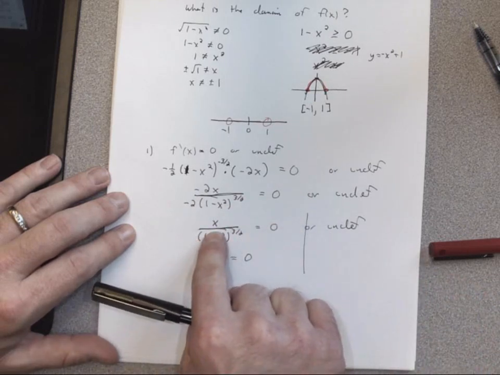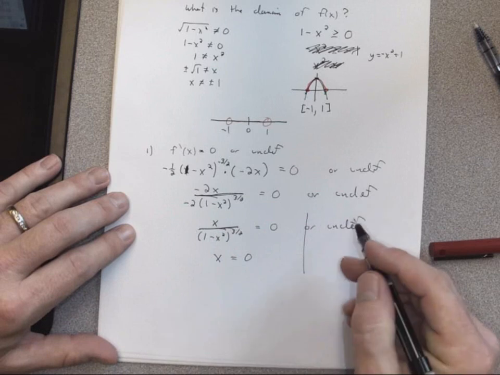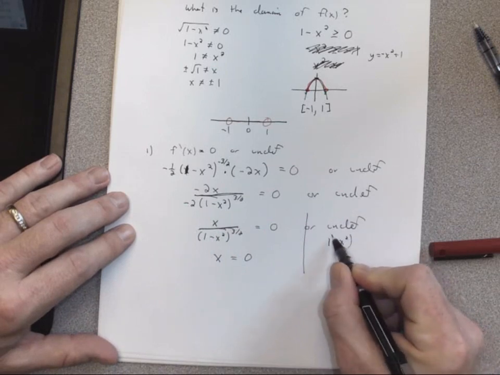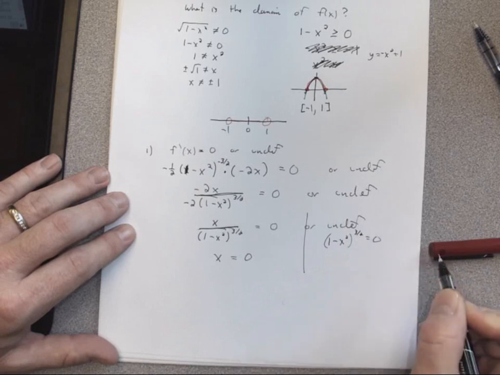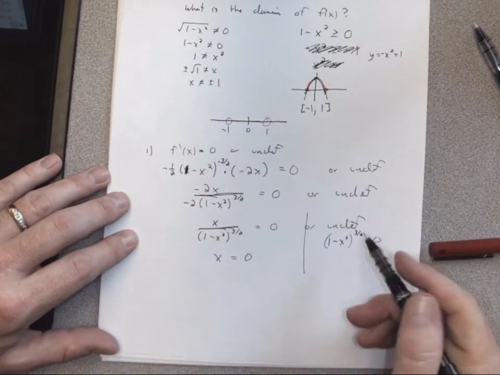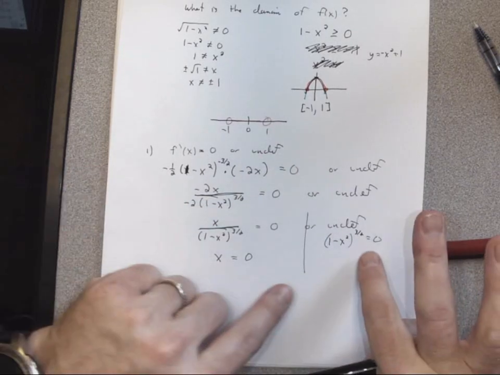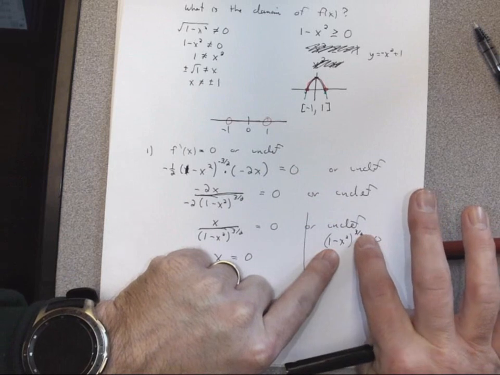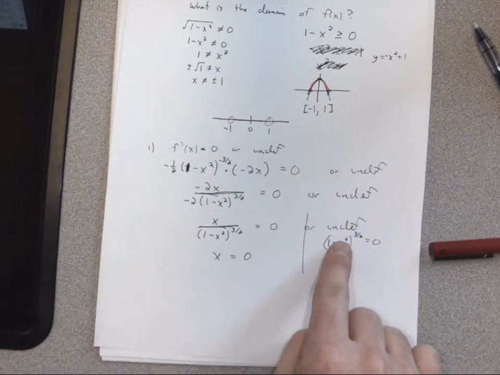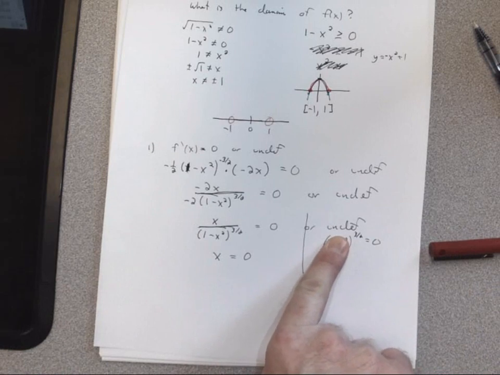Now, when is this thing undefined? It's undefined when the denominator is equal to 0, because anything divided by 0 is undefined. So this would be undefined when 1 minus x squared to the 3/2 is equal to 0. You could take the 3/2 root of both sides, but another way to think about it is that the only way to get something to a power equal to 0 is if what's underneath is also 0.